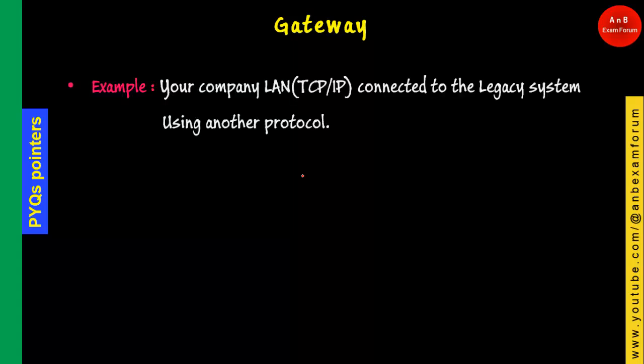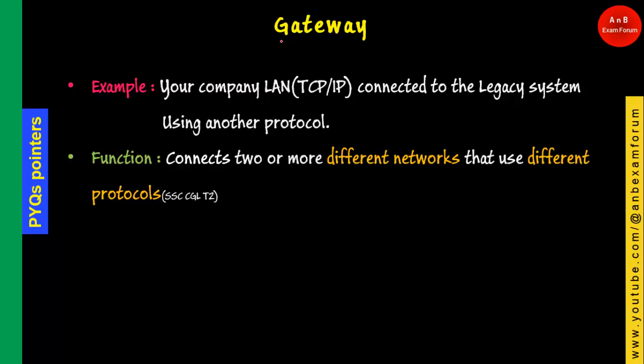Coming to the next networking device, that is gateway. As I told you, a router is used to connect networks that use the same protocol, whereas a gateway is used to connect two different networks that use different protocols. This is a very important pointer. How is it different from the router?